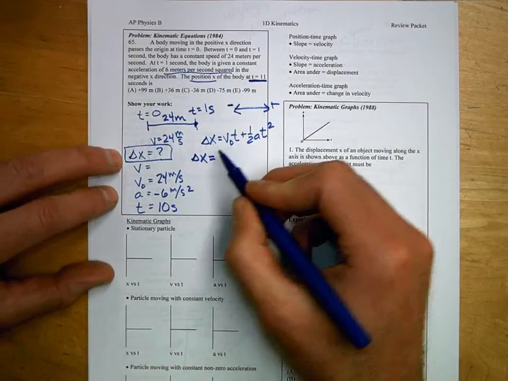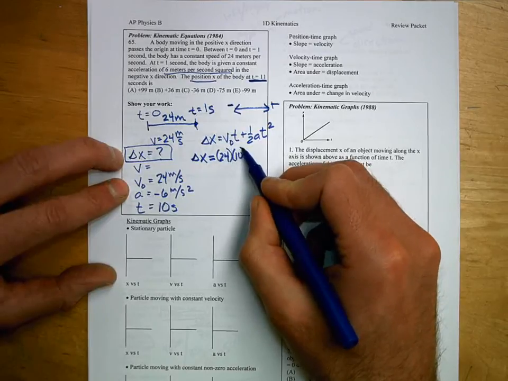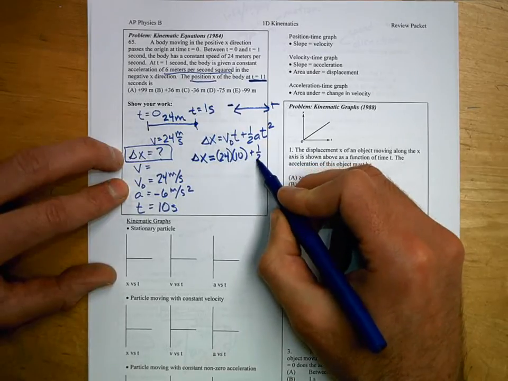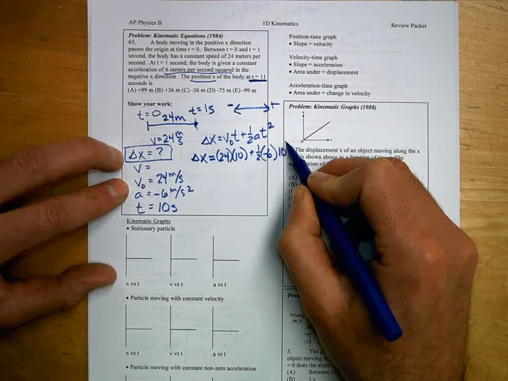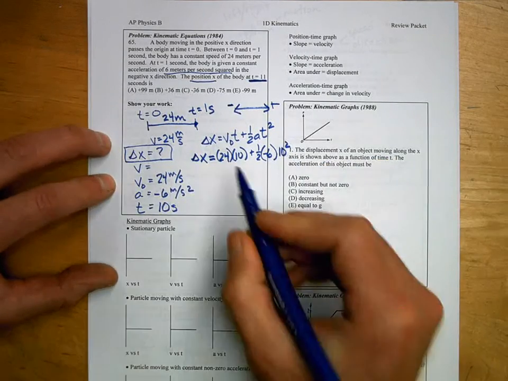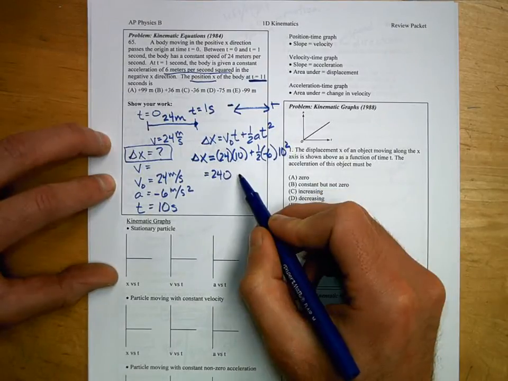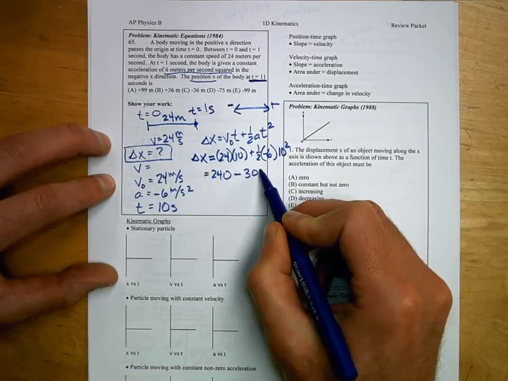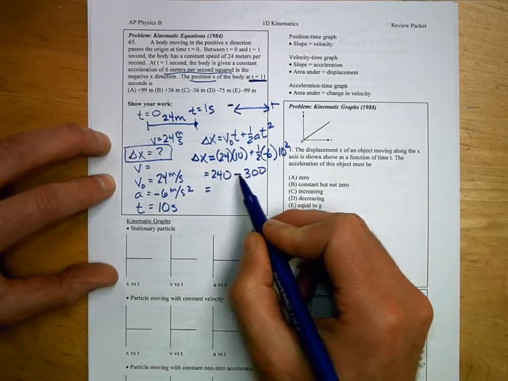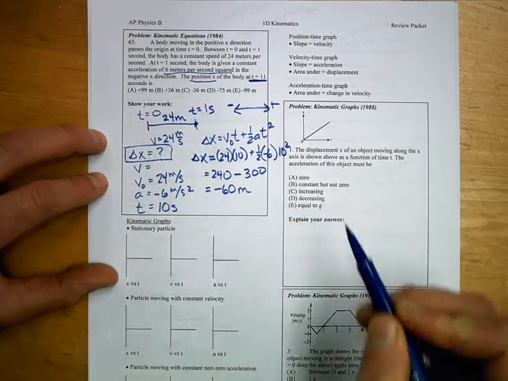Displacement equals 24 times 10 plus 1/2 times negative 6 times 10 squared. That gives me 240. This is going to give me a negative 300. And so I get a displacement here of negative 60 meters.